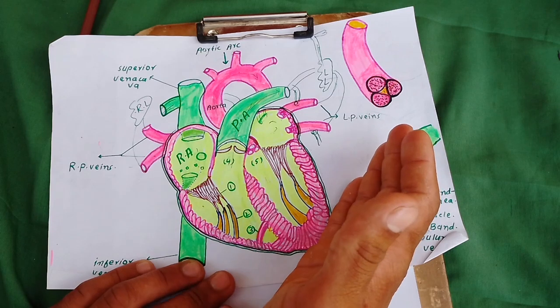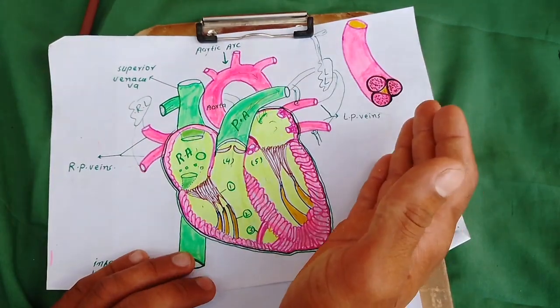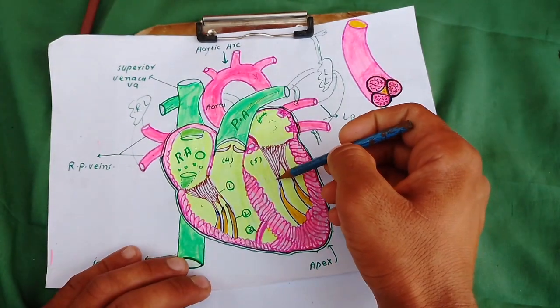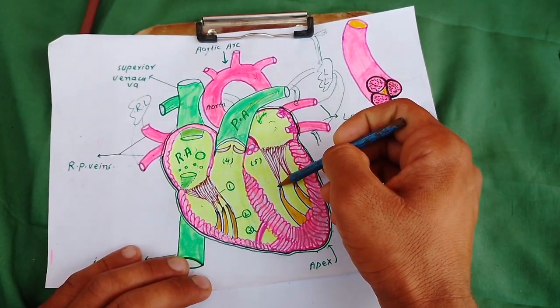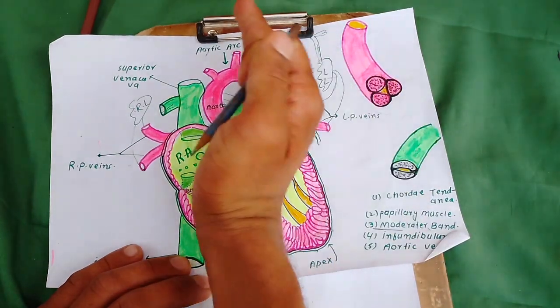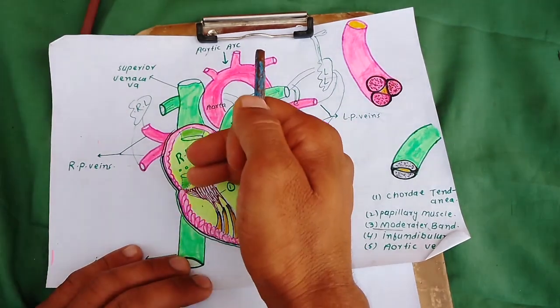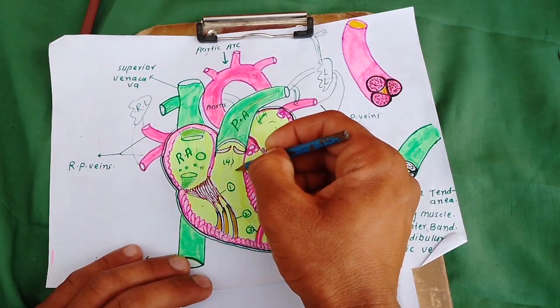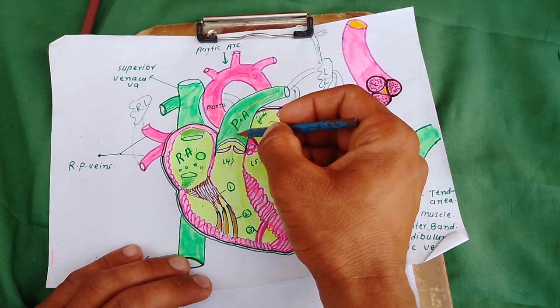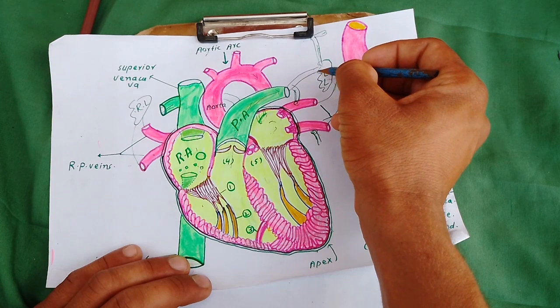So this area is strongly pushed upward, the thick wall, because the function of the left ventricle is to pump the blood to all parts of the body. So this area contracts more strongly, while this area contracts with the least force because the function of the right ventricle is that it only transfers the blood to the lung.